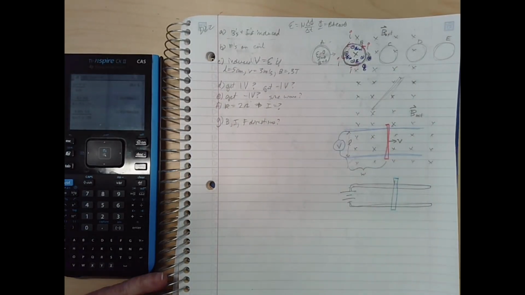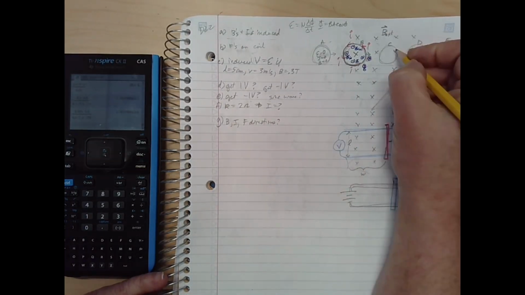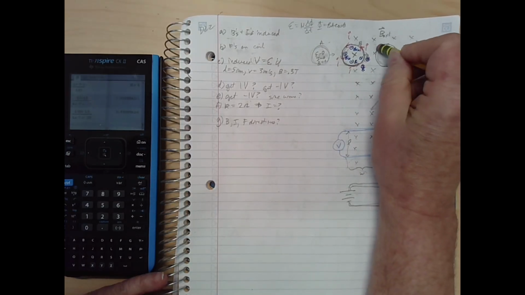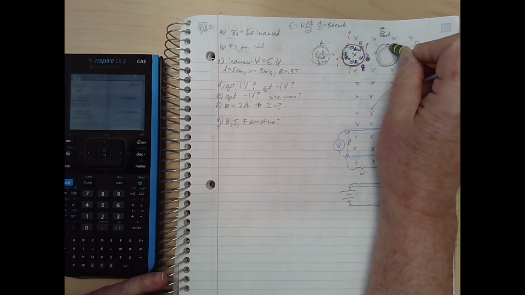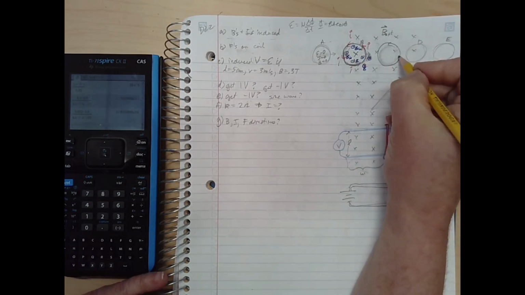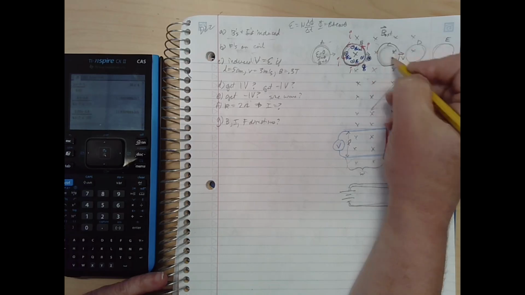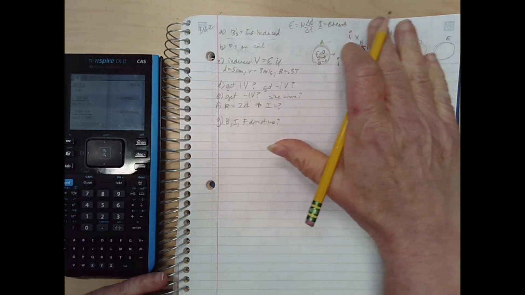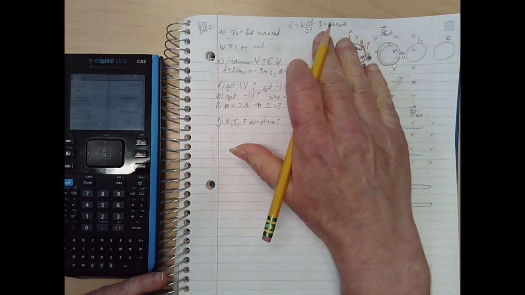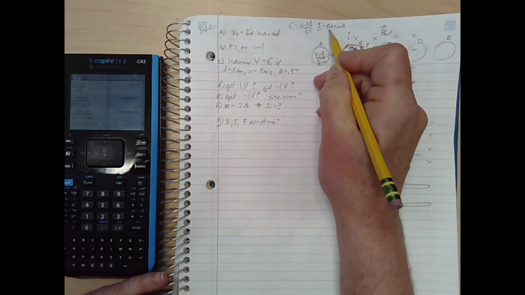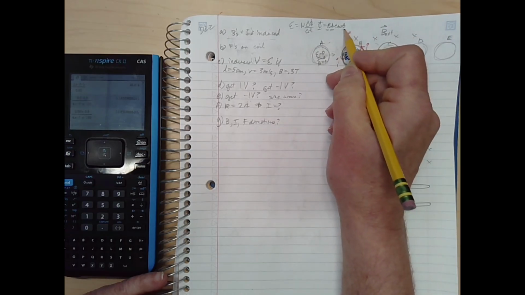Now let's say we got over here to this position. The loop is still moving in this direction, but it's in a nice constant field. The currents have died down, and now that it's in a constant field, as it's moving, A is not changing, B is not changing, the angle's not changing.